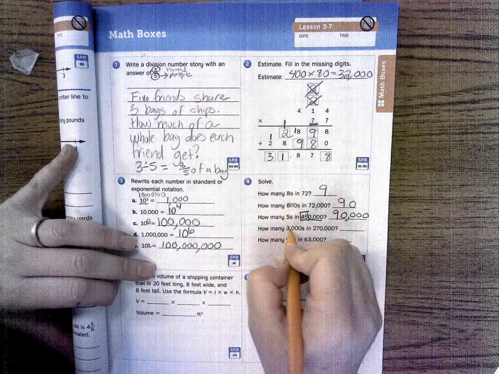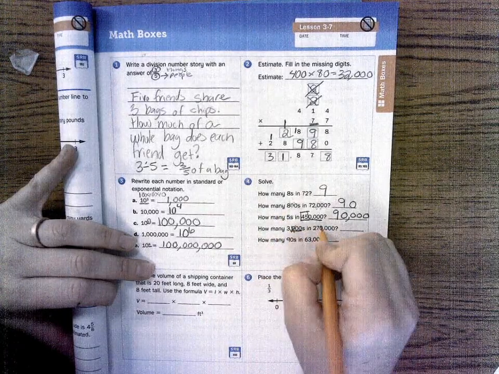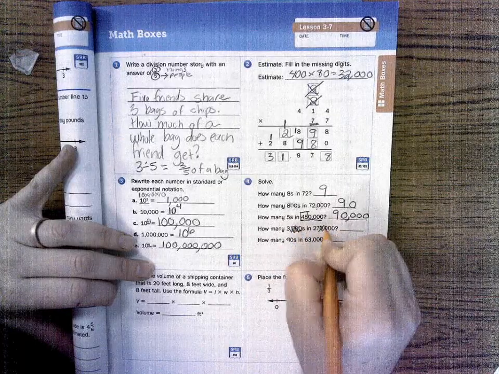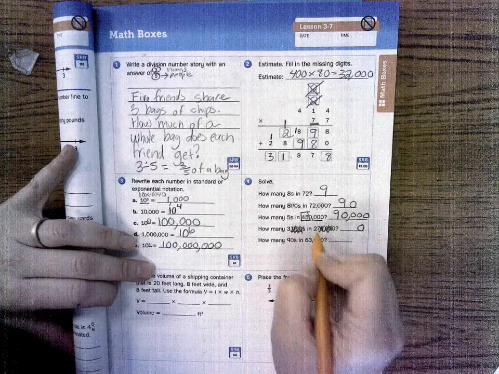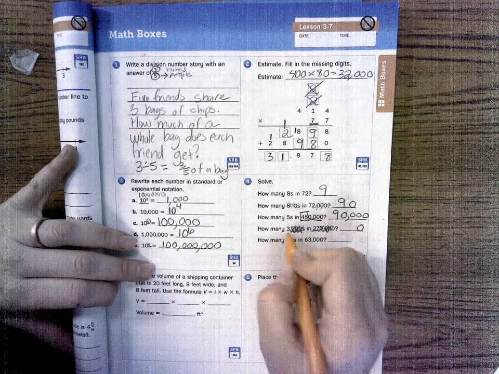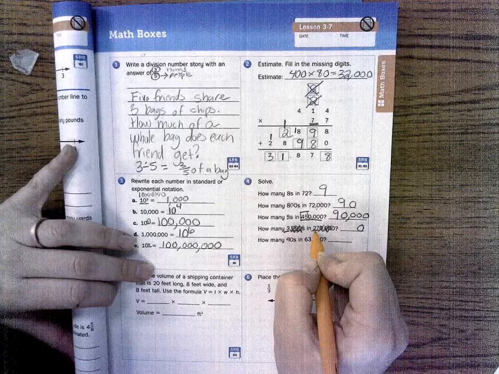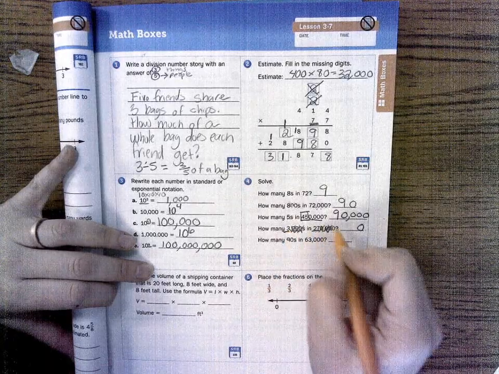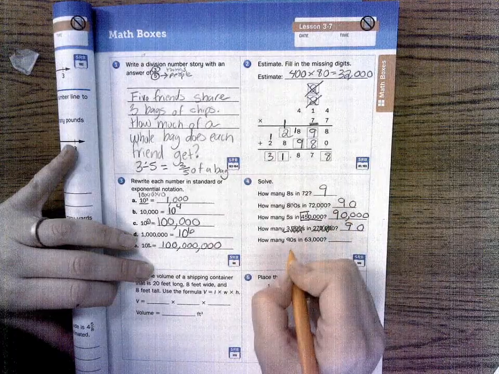How many 3,000s are in 270,000? I have 3 zeros in my divisor. I can cross off my zeros equally on my dividend. That leaves me with 1 zero. Now, I can think about how many 3s are in 27. 27 divided by 3 is 9. Kind of fun how all of these have a 9 in them.